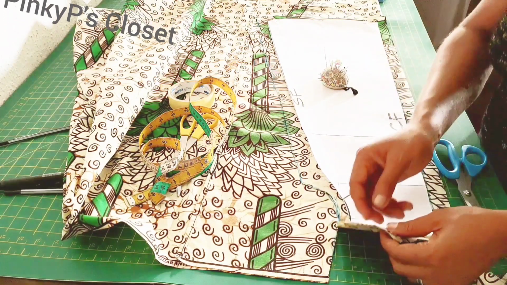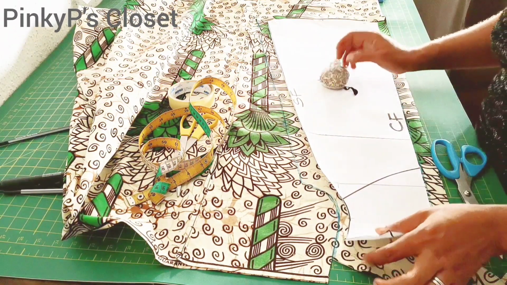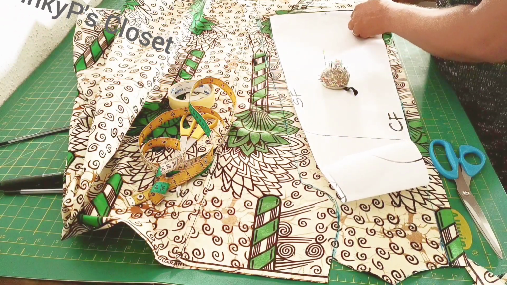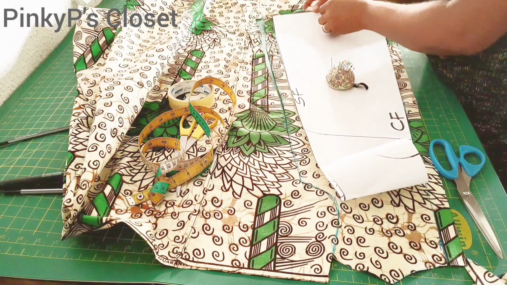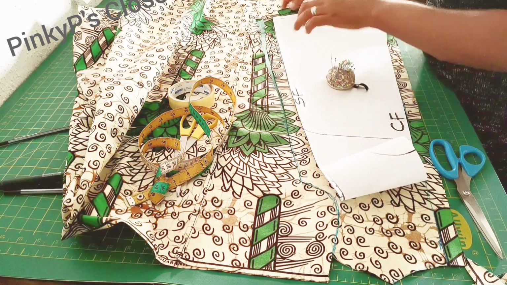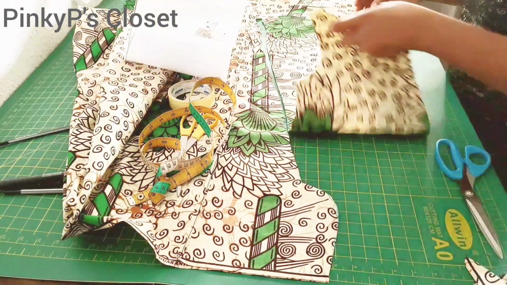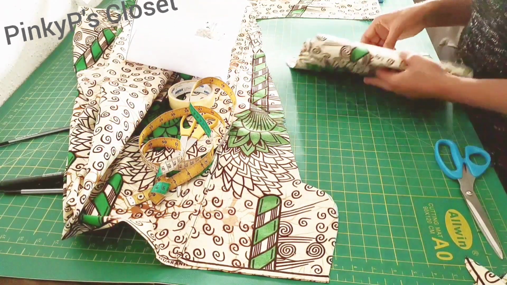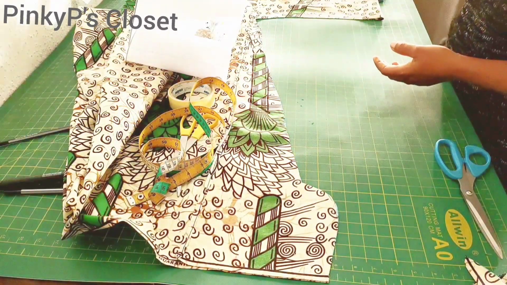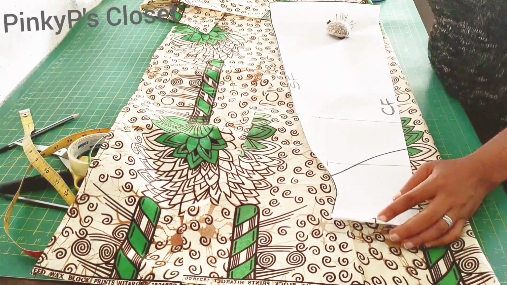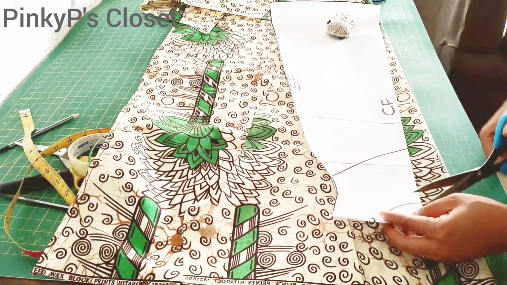So what I'll do is to remove the pins. Remember I said we are using this pattern to cut the front and the back. So we unpin. So this is our back pattern. This is the right time for us to cut out our neck line.